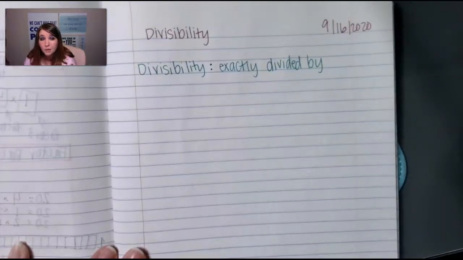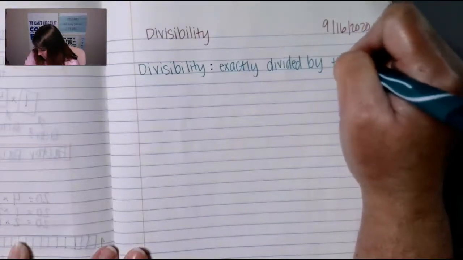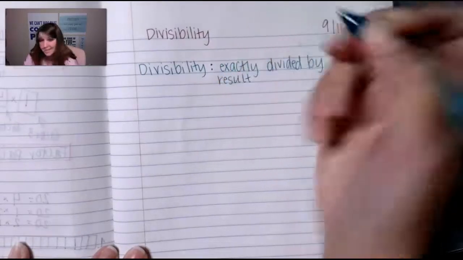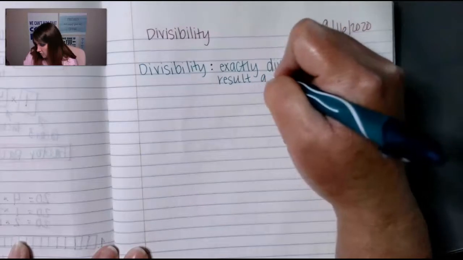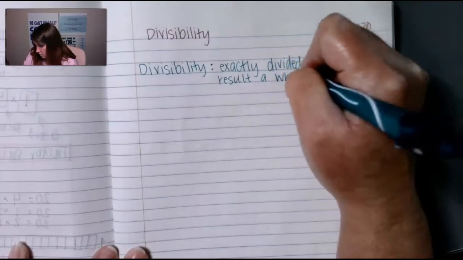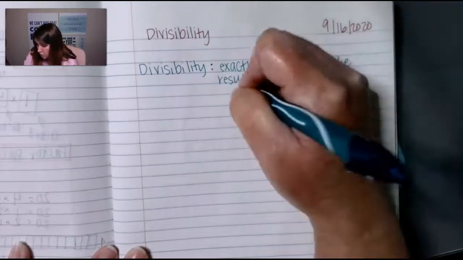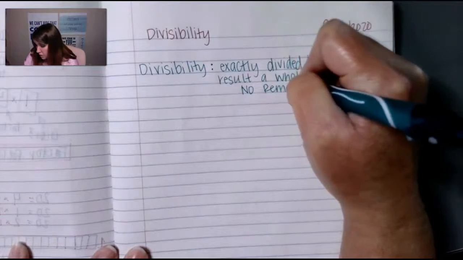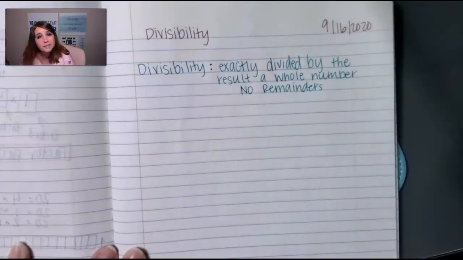The result is a whole number. And we know that result is like the outcome. It equals a whole number. Again, no remainders. Okay, so we don't want any remainders in there.